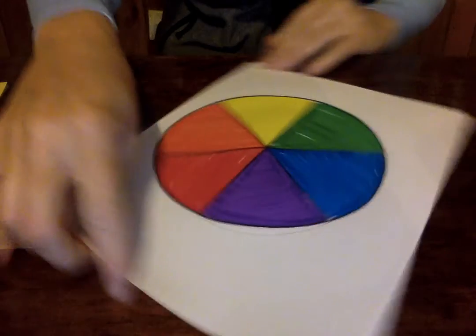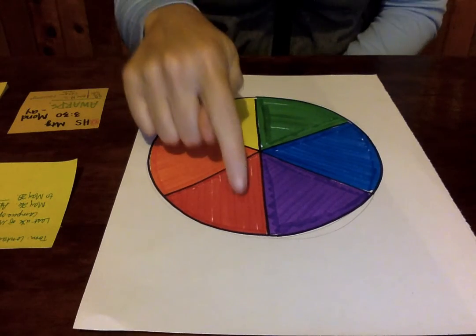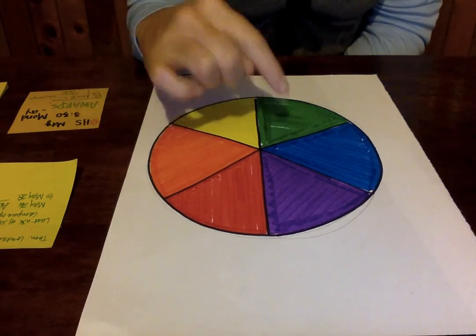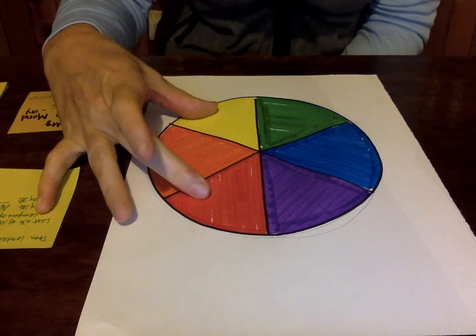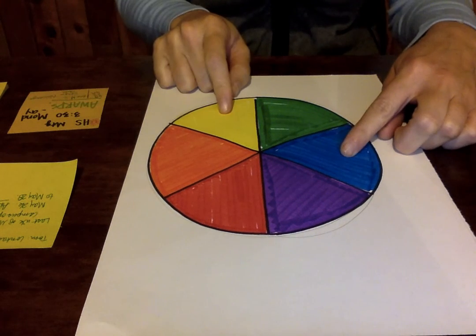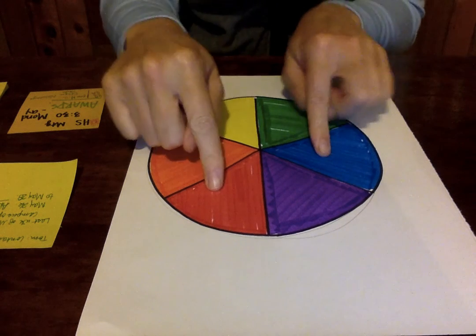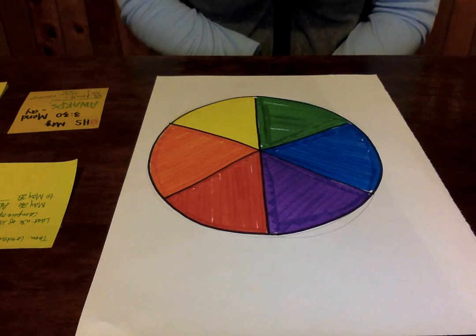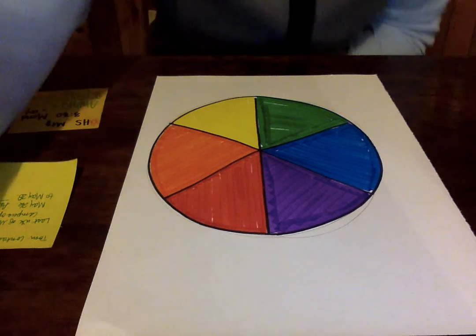It's a wheel. Okay, primary, red, yellow, blue. Secondary, orange, green, violet. 2 primaries when they mix, make a secondary. And we'll find out what happens when you mix some of the others later this week.